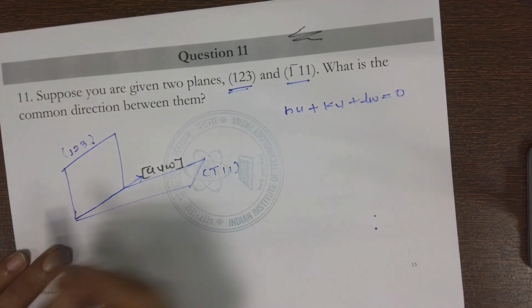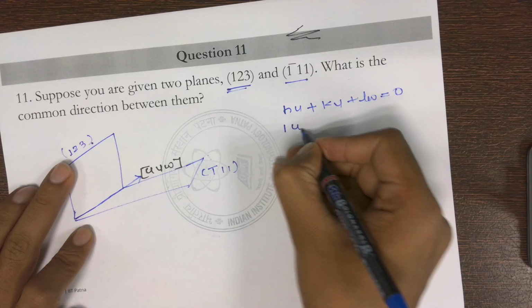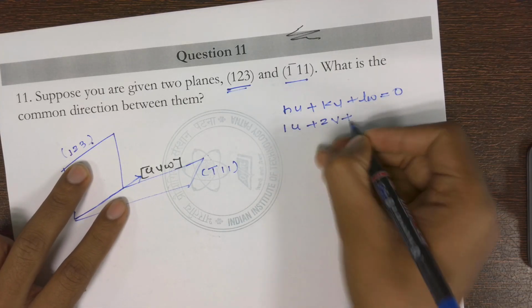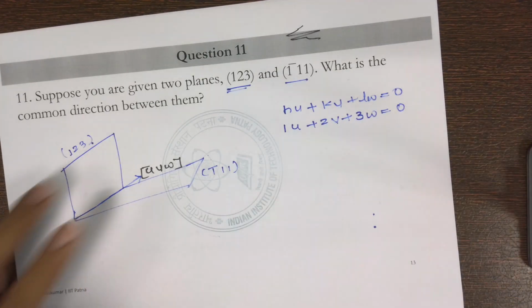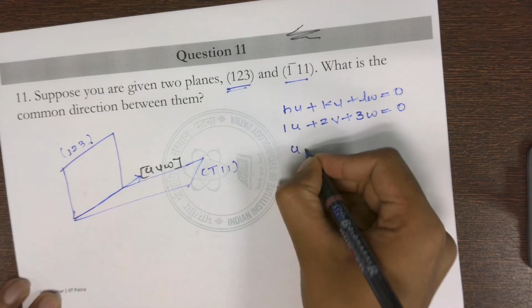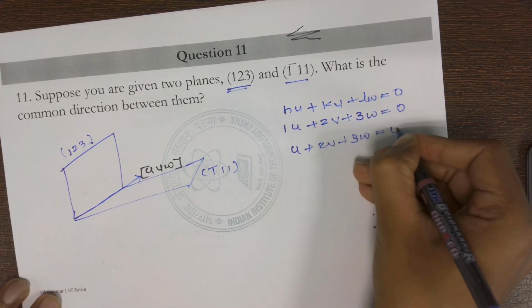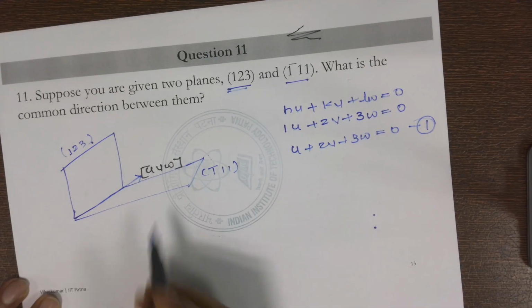So in this case, we will get 1U plus 2V plus 3W equal to 0. Now we got U plus 2V plus 3W equals 0. This is our equation 1. Now let's apply again over here. What we will get?